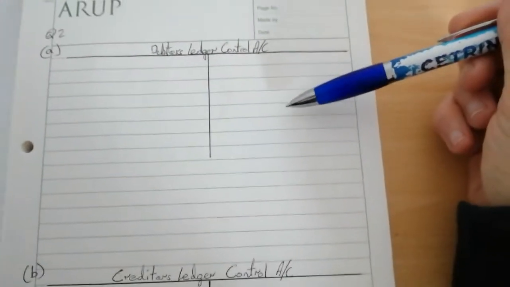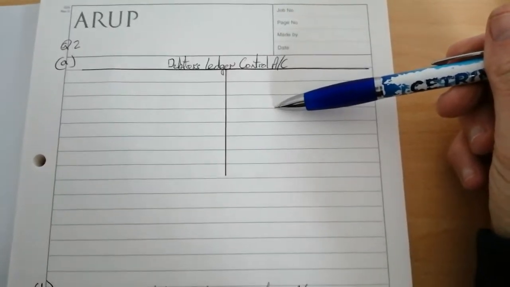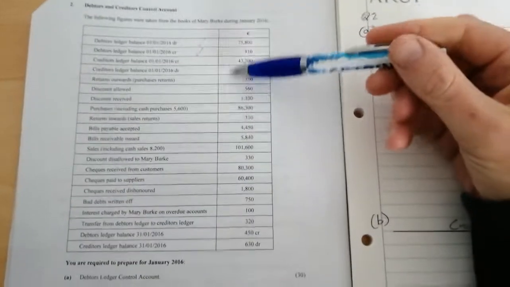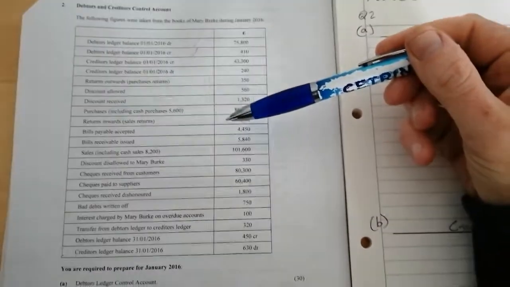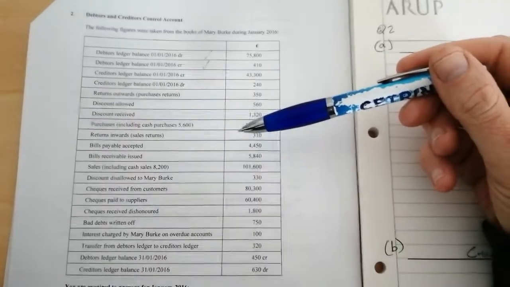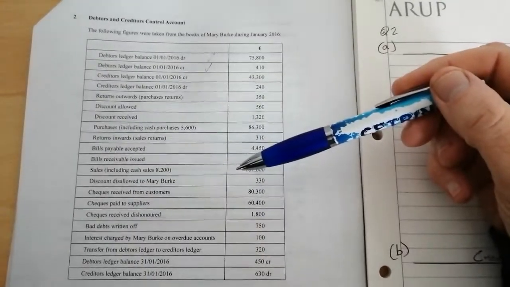Okay, so for that, I've just very briefly prepared this beforehand. This is going to be our debtor's ledger control account. It's going to be a simple T account, and this is going to be our creditor's ledger control account. Now, what we do with the information in here and how it differs from the higher level question is there's really almost no calculation to be done in the debtors and creditors control account question.